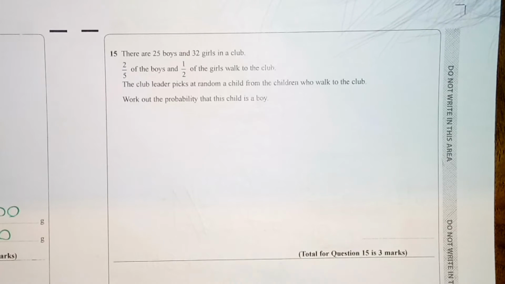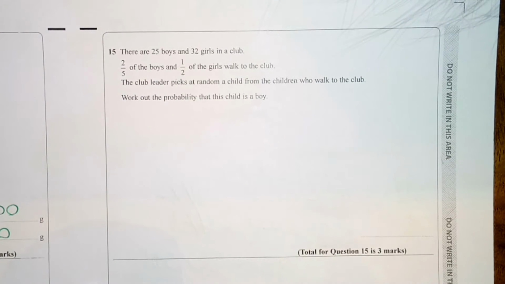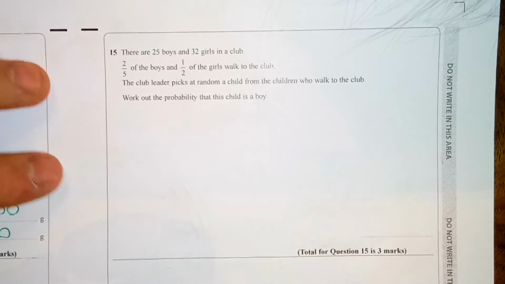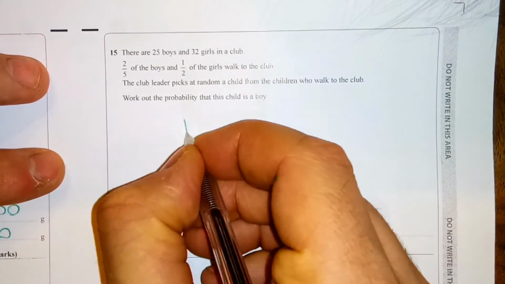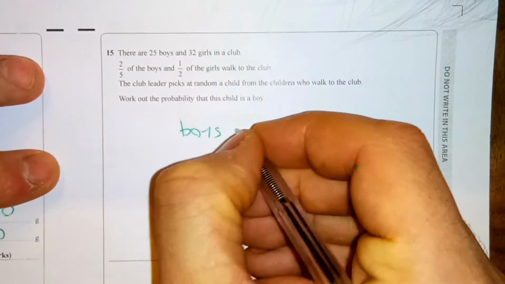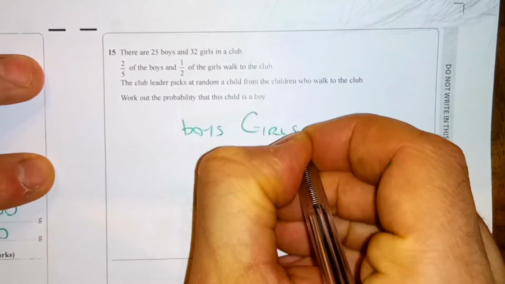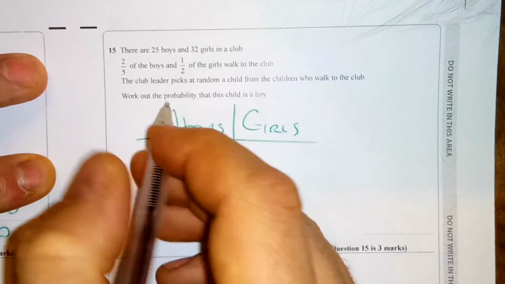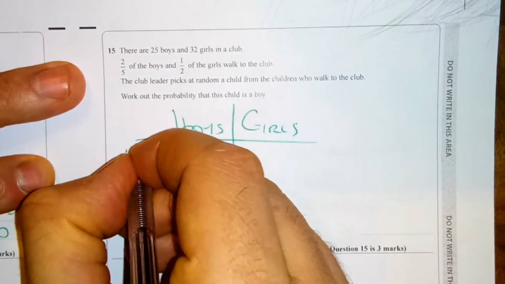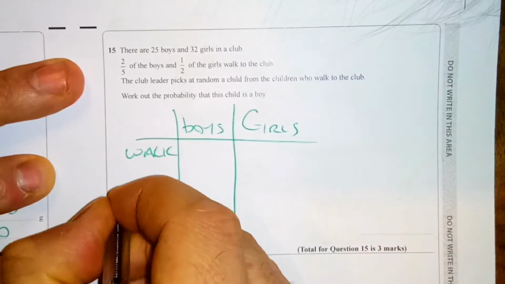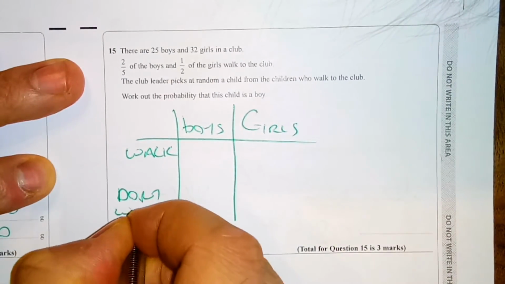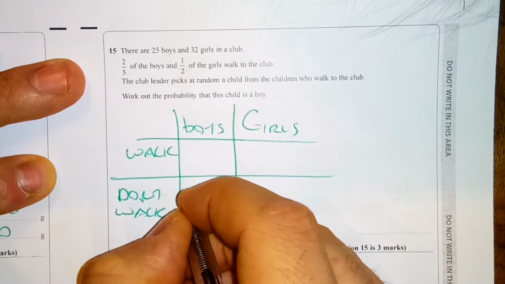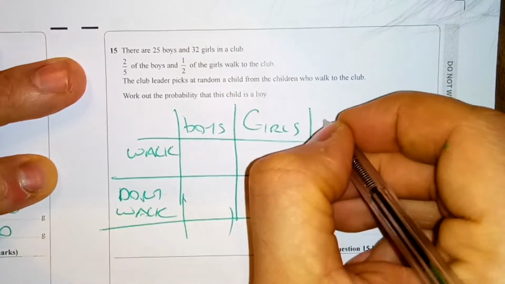There's a couple of ways we can do this question here. We can do it as a two-way table, we can do it as a frequency tree, or we can just work it out. I'm actually going to do it as a two-way table, and then I want to do it as a frequency tree for you. So think of a two-way table. We've got boys and girls going down, and going across, the other thing we're talking about is whether they walk or don't walk. The thing that we always forget is to put in a total.